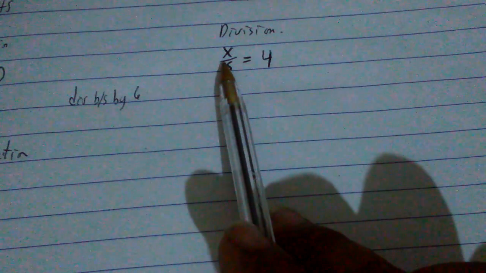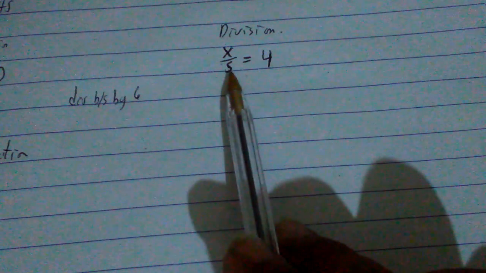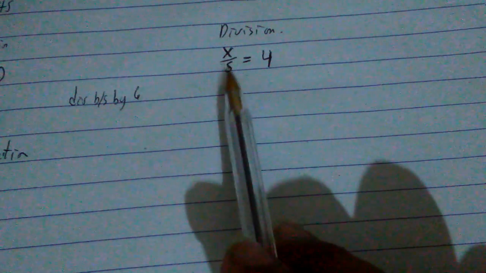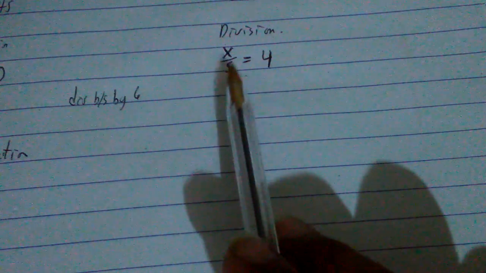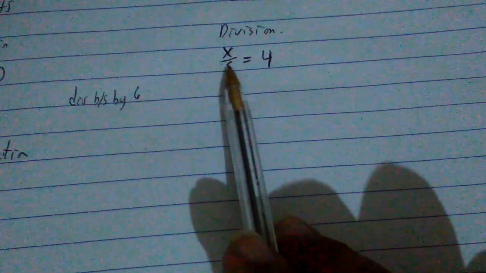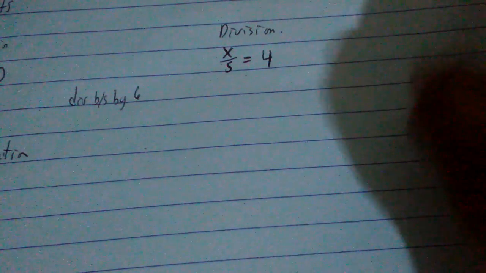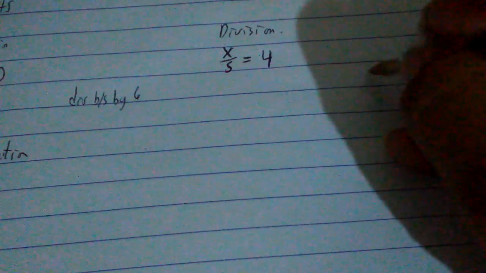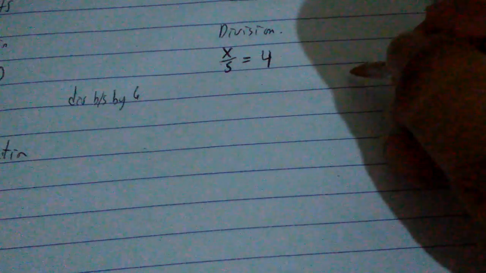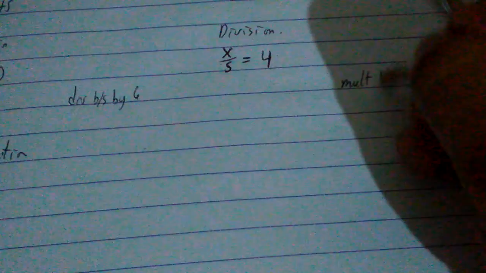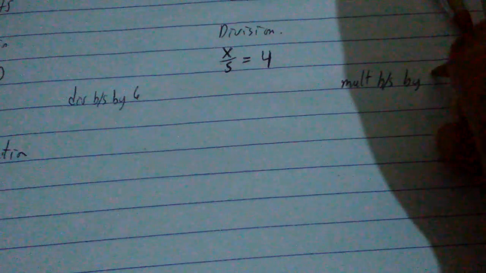Now let's go with the one where we have division. Notice that in division there's a value below the x, so we need to get rid of that value because we want x by itself. The only way we can get rid of this value is to multiply by its reciprocal, or by whatever is below it. Okay, so because it's division, we do the reverse. So we say now, multiply both sides by 5.